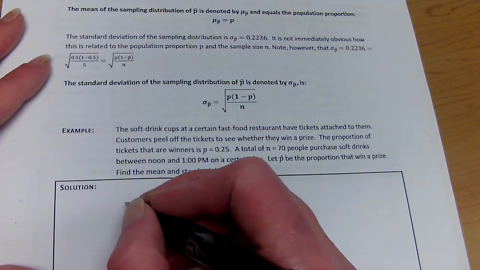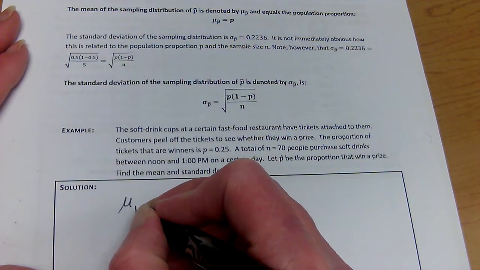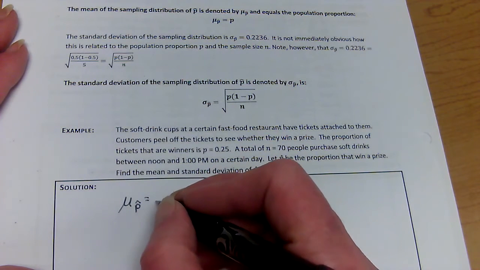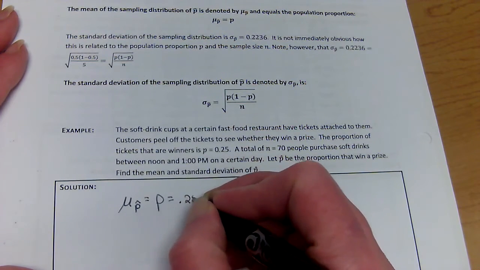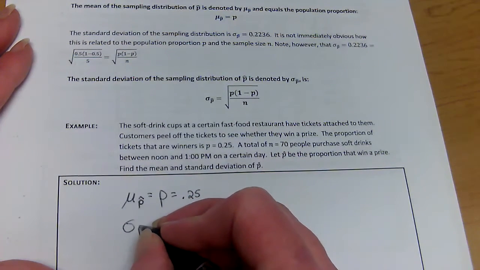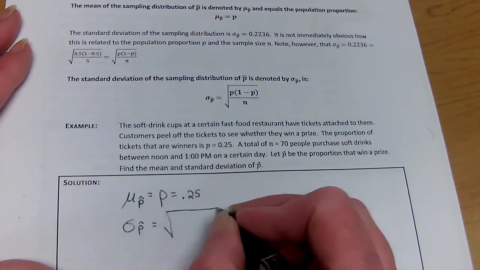Well, the mean of my sample proportions is going to be the same as the population proportion, so it's 0.25. Easy. Now, the standard deviation of the proportions is going to be found with this formula.